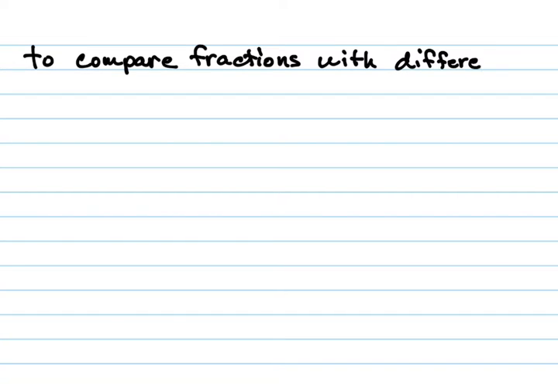To compare fractions with different denominators.